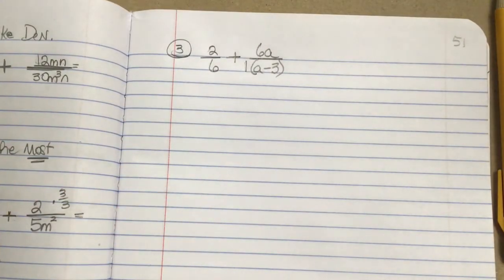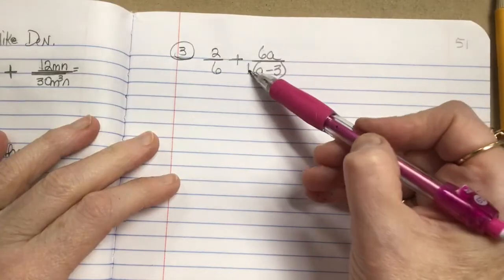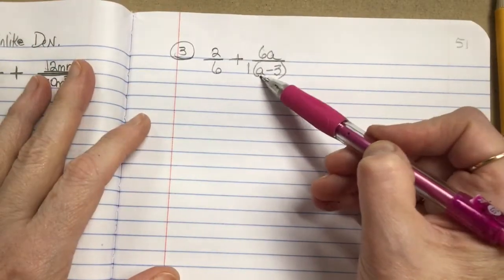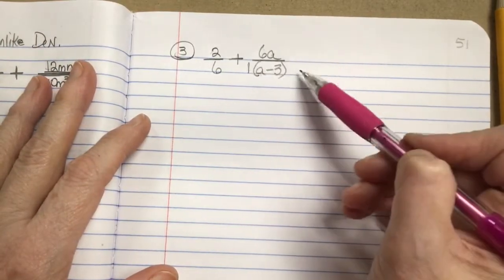Everything can factor. Even 5 is 5 times 1. You may not need it, but with these, you want to do it that way. 6 and 1, they don't cancel. That A and that A can't cancel because I don't see an A minus 3 up here.